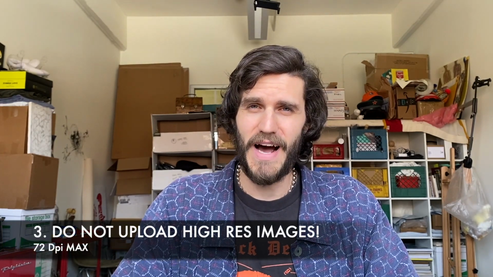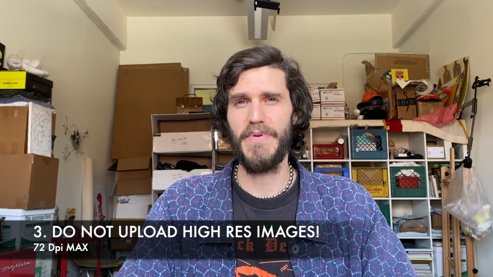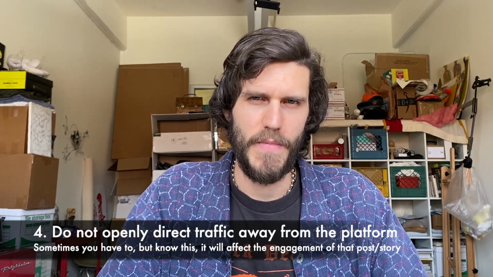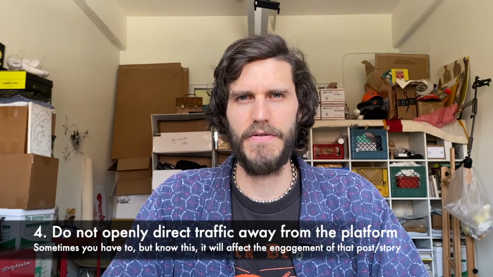Do not upload high-res images because people will steal your work straight up. Do not upload anything higher than 72 DPI max. Do not openly direct traffic away from the platform. I know that when you have a business account, you can make swipe ups and stories that you can add links to, and you can direct people to external sites. This is a great feature and it works, but also just know that those stories will also suffer in their engagement.